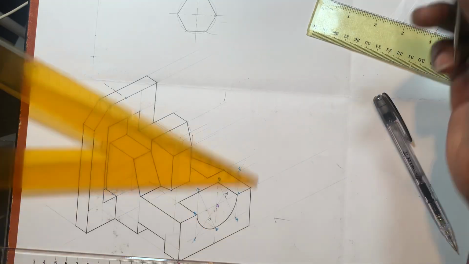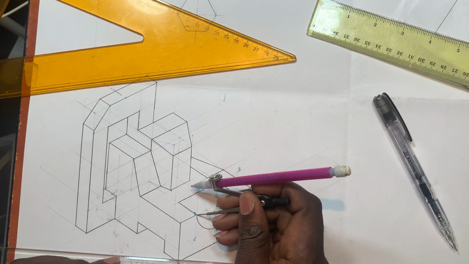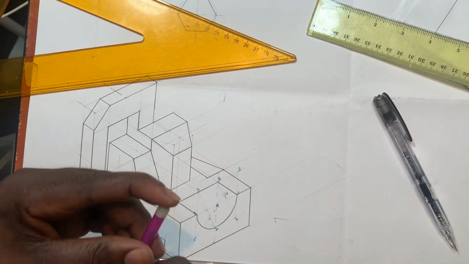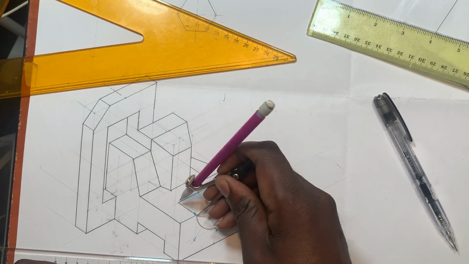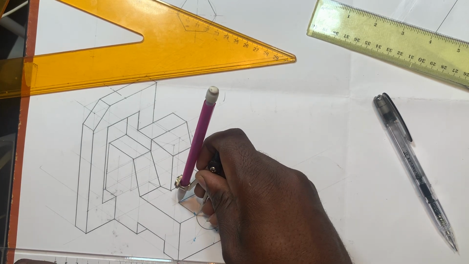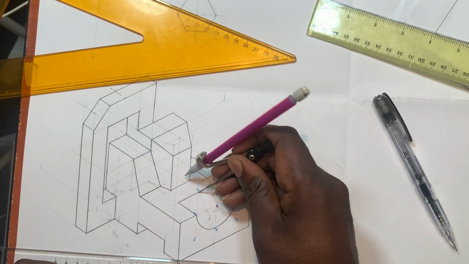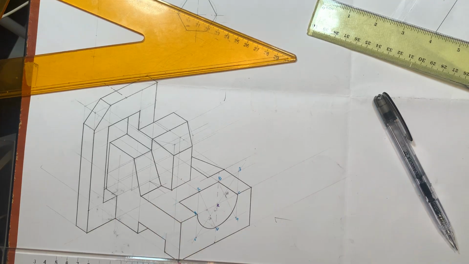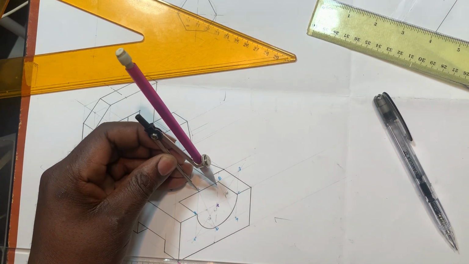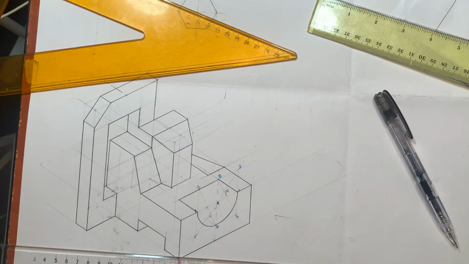Now the thickness, the set is what? Is 20, which is this one. This is the thickness of 20, right? Now come and place it here at 2, which means I must be placing my drawing compass there, isn't it? So now do it. So I'm recording. Let me use the bigger one.